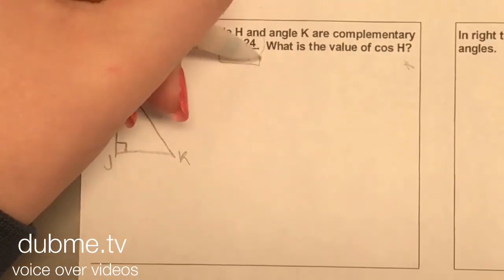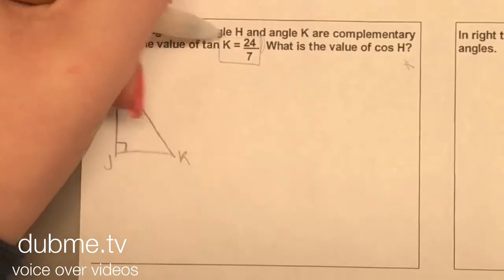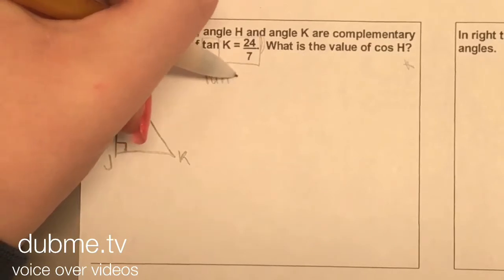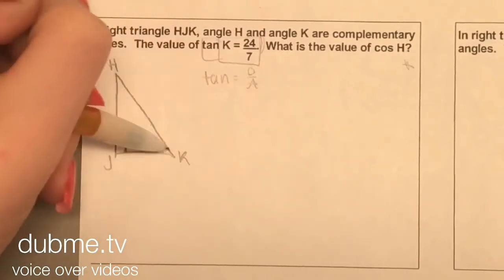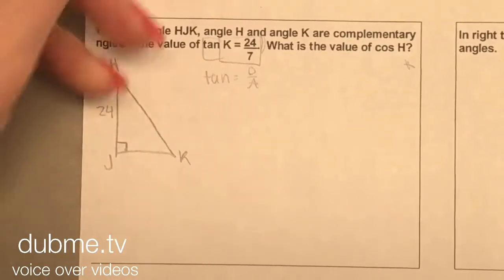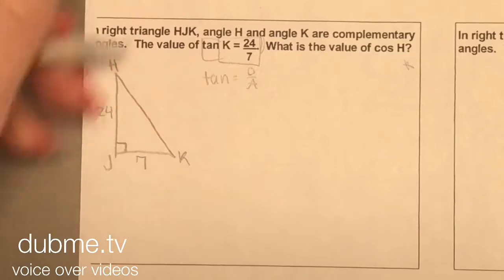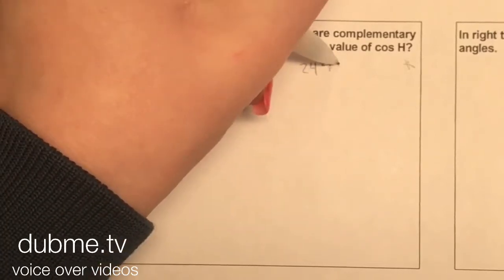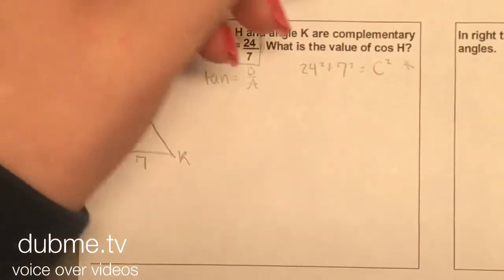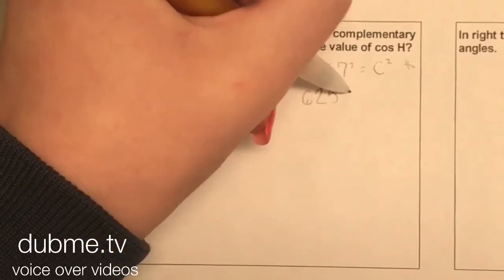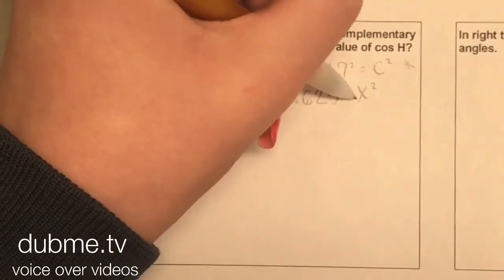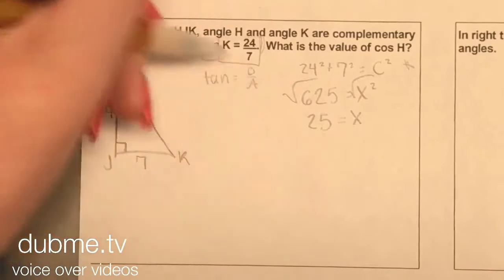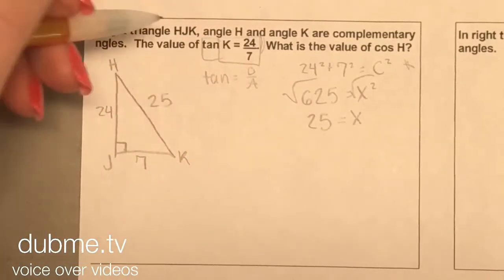So we are given that tangent K is equal to 24 over 7. And tangent is equal to opposite over adjacent. So looking at the opposite side, we have 24, and on the adjacent, we have 7. To find the hypotenuse, we have to use the Pythagorean theorem. So 24 squared plus 7 squared is equal to c squared. And once you've squared them and added them up, it's equal to 625 equals x squared. I put x because I prefer x rather than c. And so then we have the 25 is equal to x. So put our 25 in the hypotenuse place.